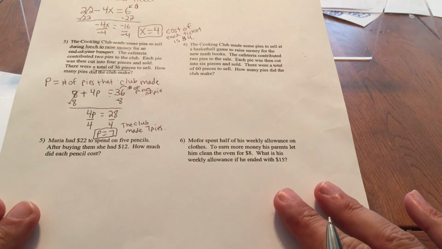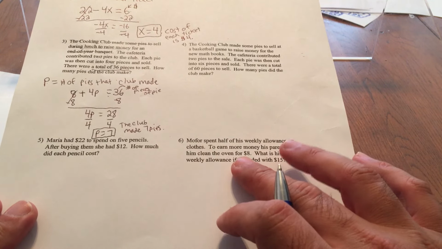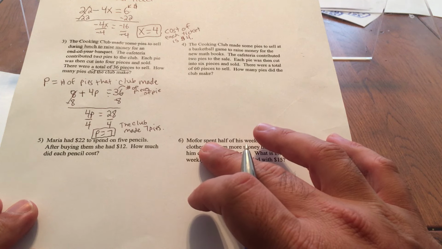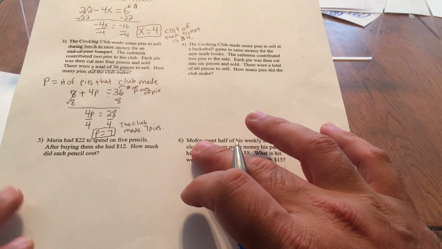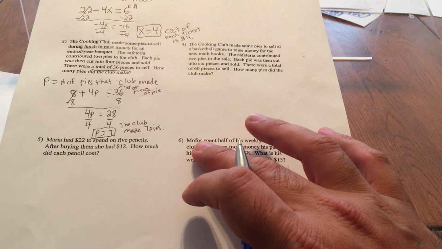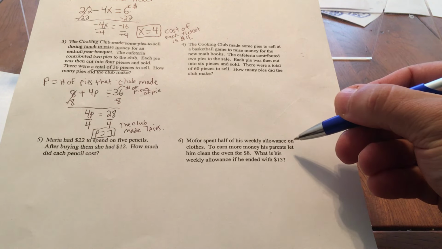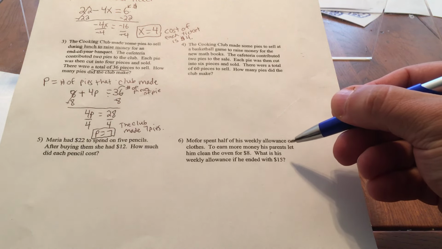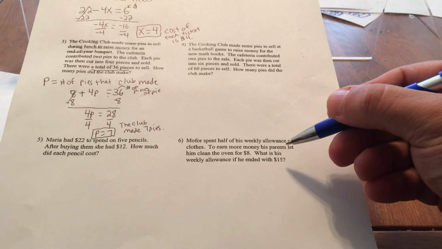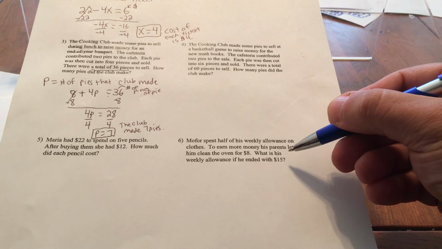Okay? Let's look down here at number 6. It says Mo4, and what a weird name it is. I always wonder about how they pick the names for these problems. But Mo4 spent half of his weekly allowance on clothes. To earn more money, his parents let him clean the oven for $8. What is his weekly allowance if he ended with $15?